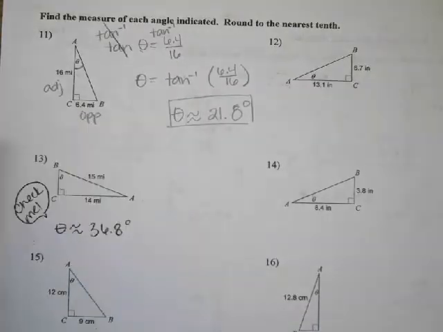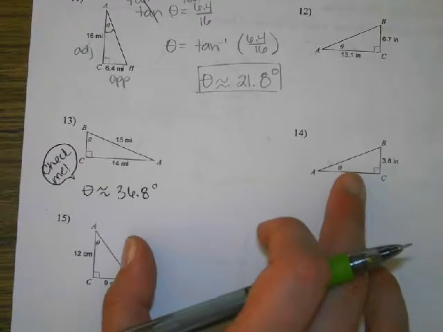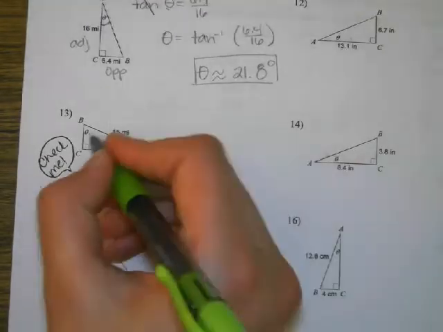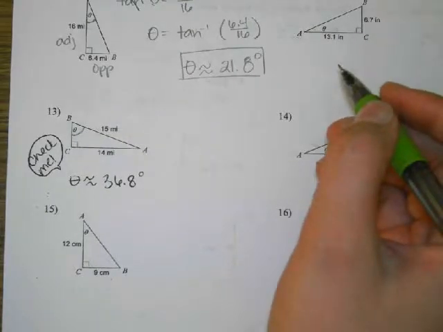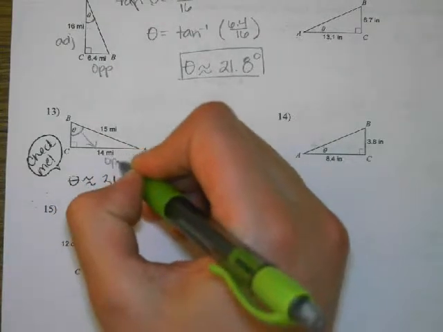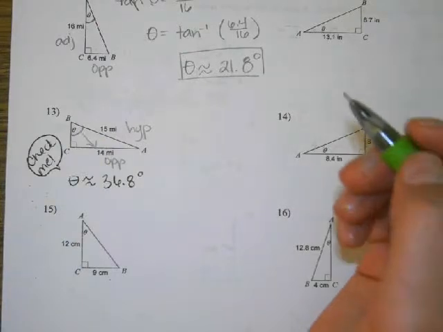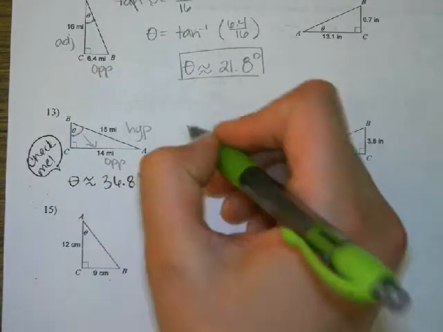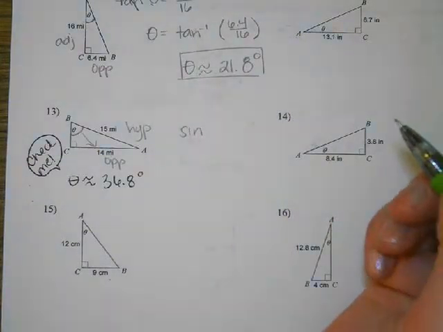All right. Let's try number 13. Let's make sure the answer is right. So here's our angle. What are the two sides called? Opposite and hypotenuse. So which trig function are we using? Sine. Opposite over hypotenuse would be sine.